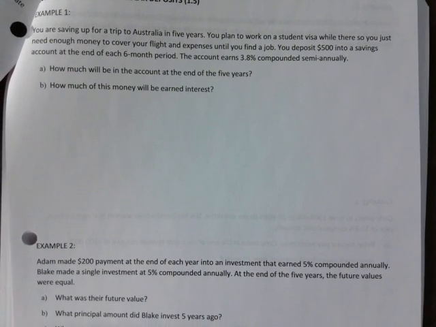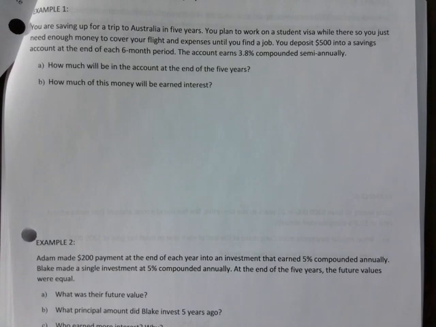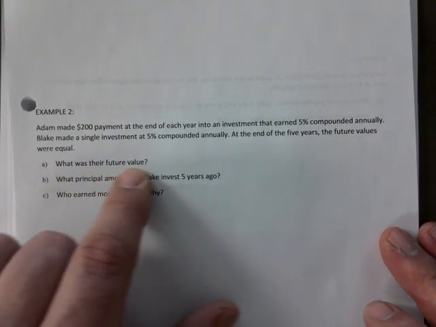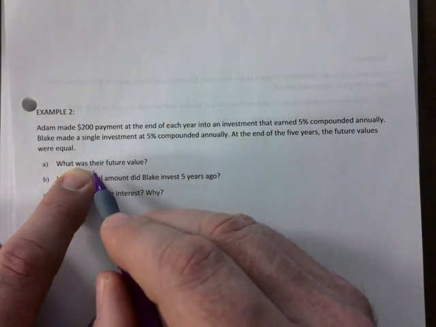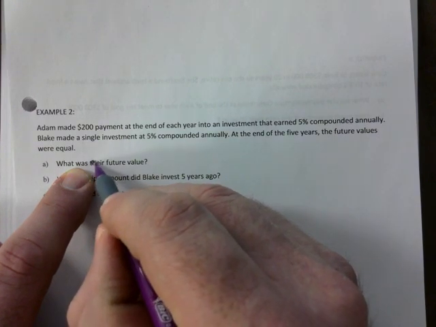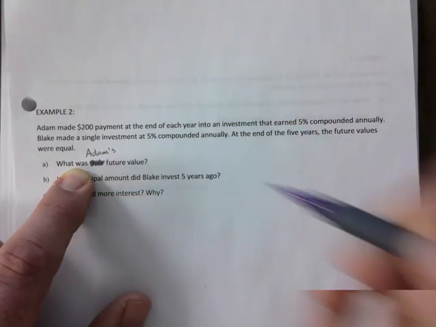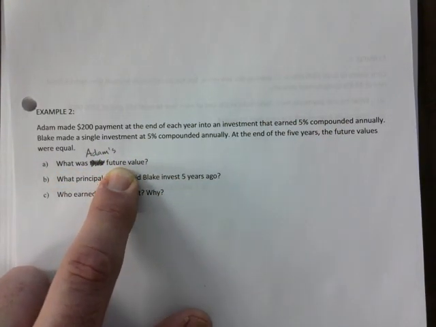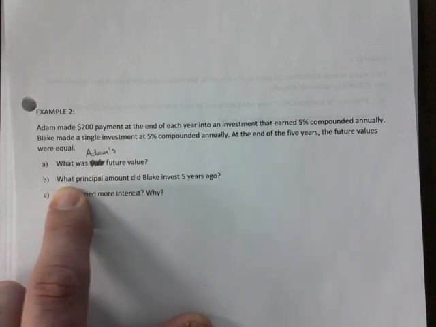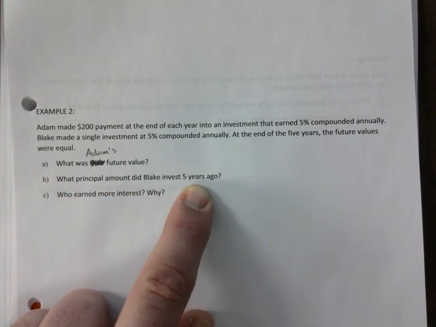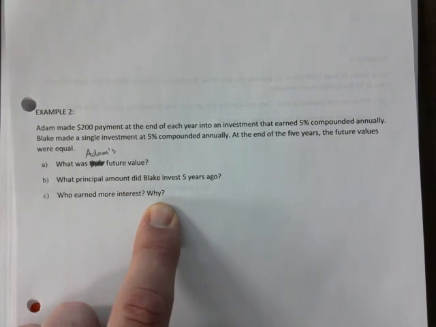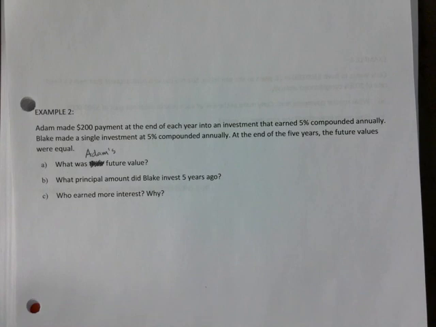Can I just make one correction as I was working through this? Example 2 on page 40, this one right here. You need to change what was Adam's future value. And then B is what principal amount did Blake invest 5 years ago? Who earned more interest? Why? Everything else stays the same.